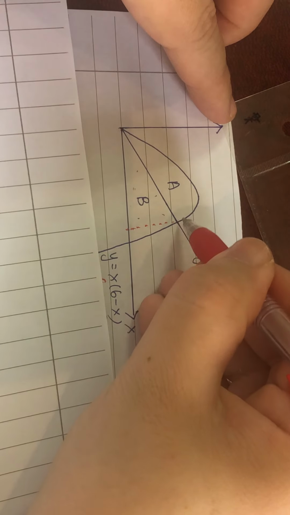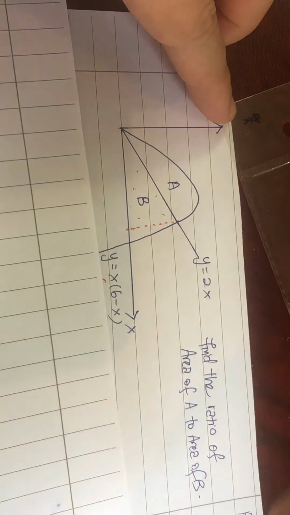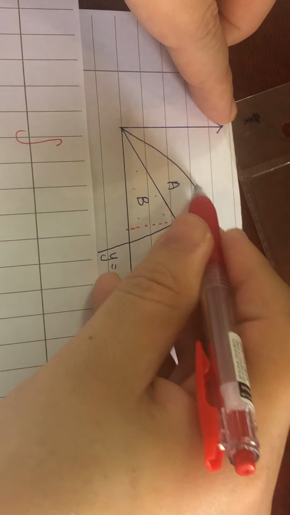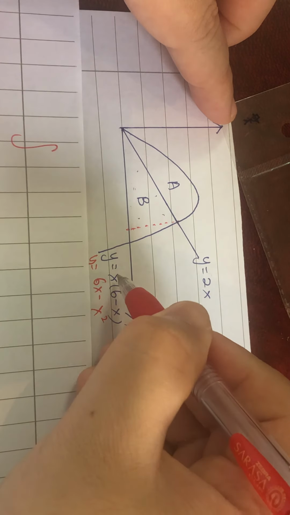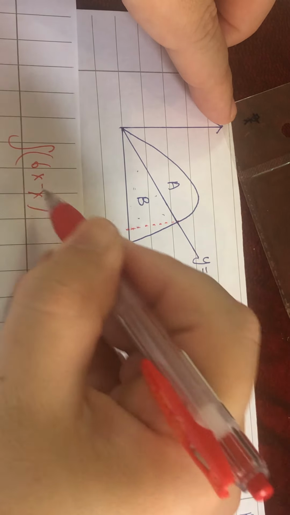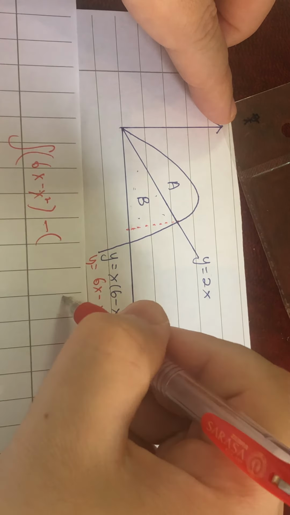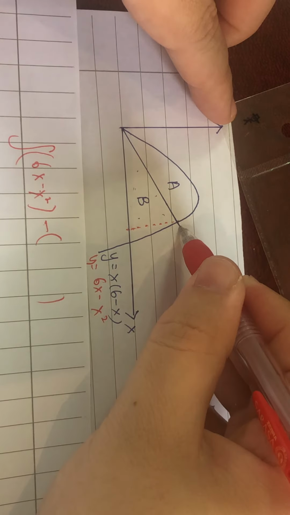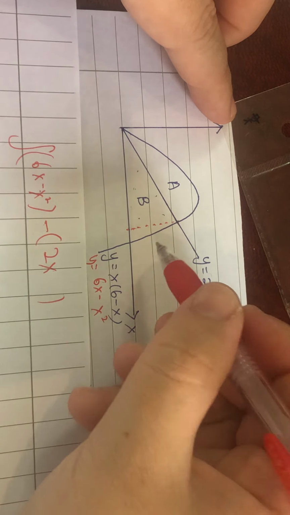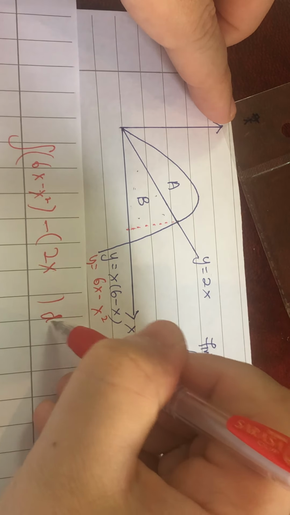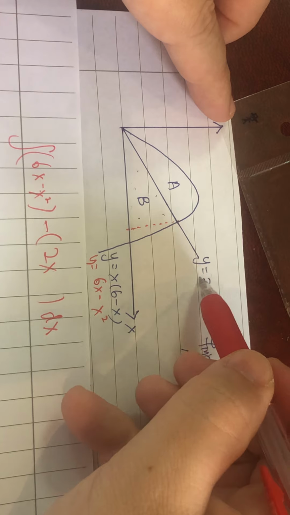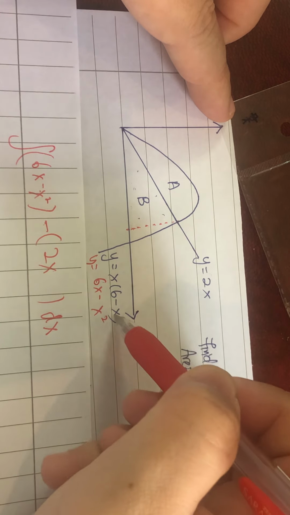From here to here, I can use the top equation, which is 6x minus x squared, my heaven, minus the earth, which is the 2x. Okay, nothing to do with the y. Why? Because we are differentiating with respect to x. So we only look at the x.